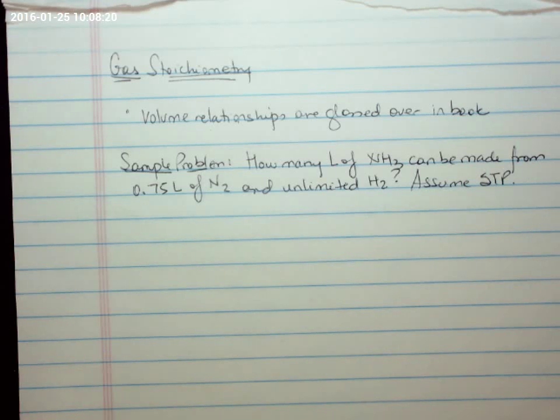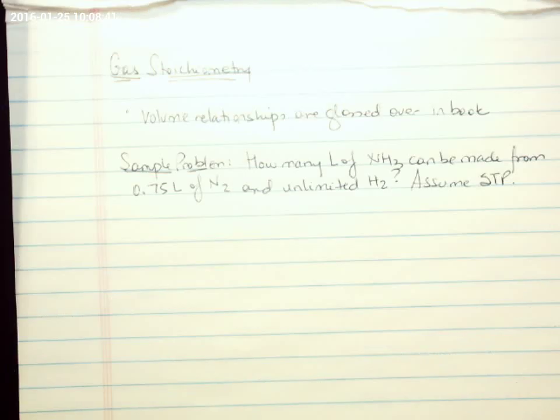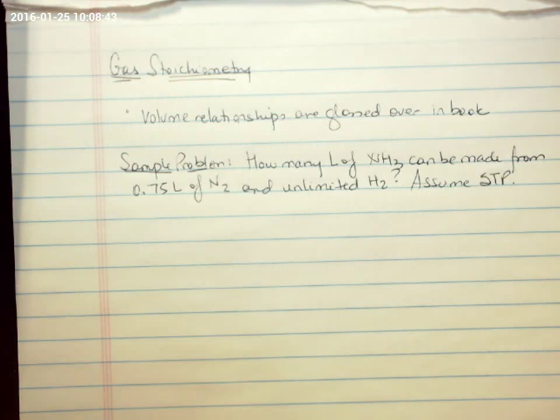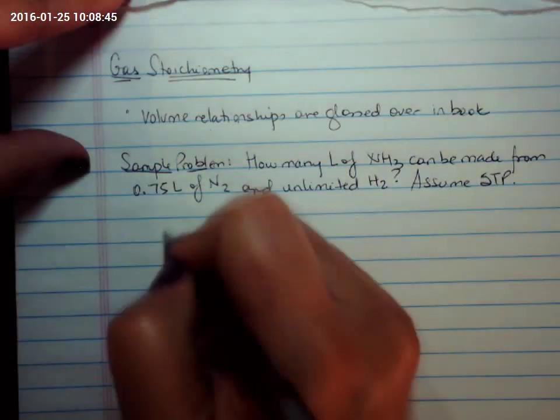All right. Well, what do you have available that lets you convert to moles? 22.4? I'm not going there yet. I haven't done that yet. Don't you have to write the reaction first? Okay.